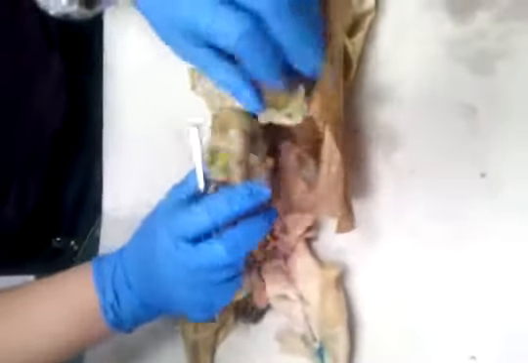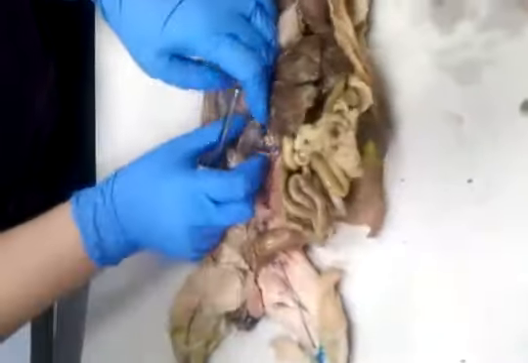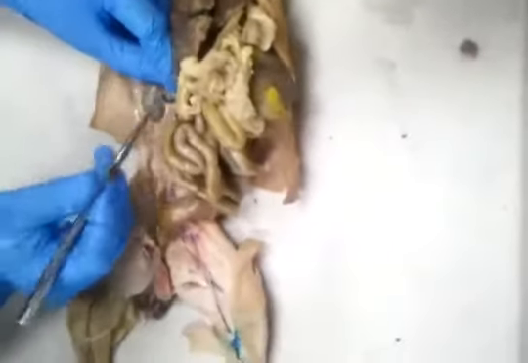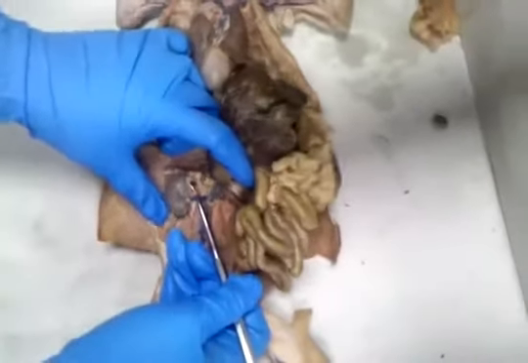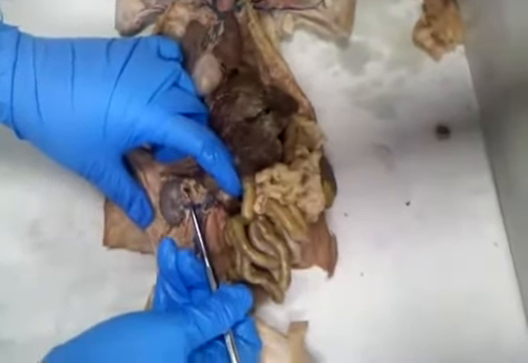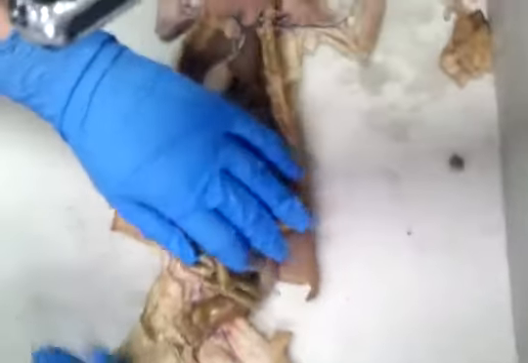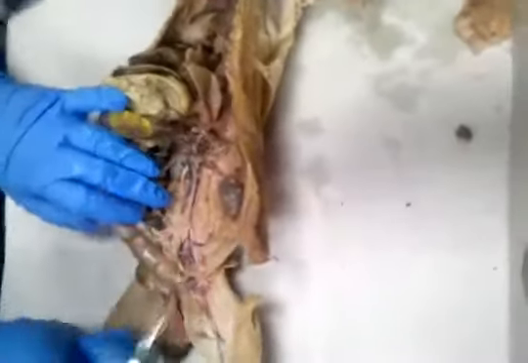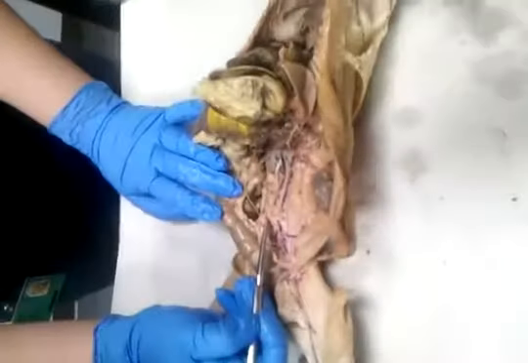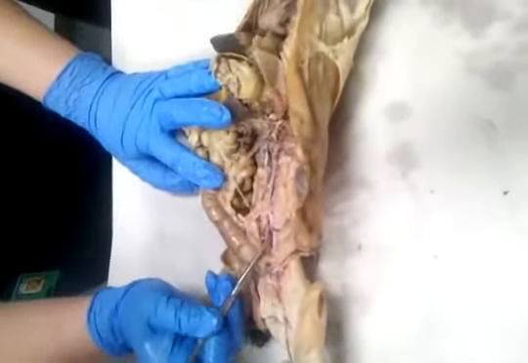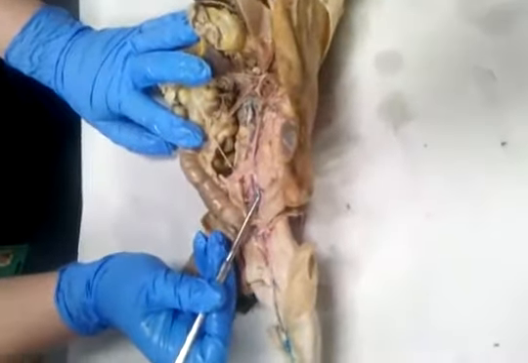Now the one that I didn't show you is going to be the renal artery. And this is the right renal artery. All right. So below the inferior mesenteric artery, you're going to have the iliolumbar arteries.